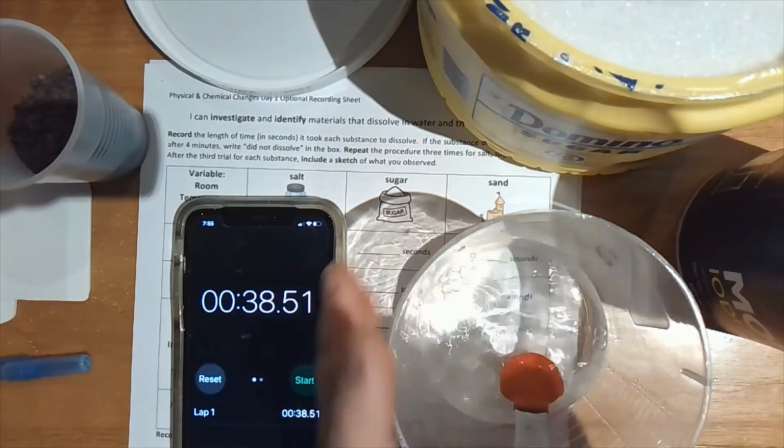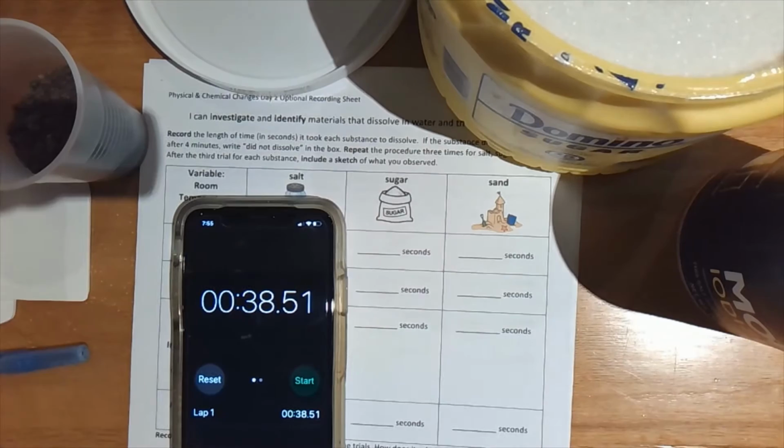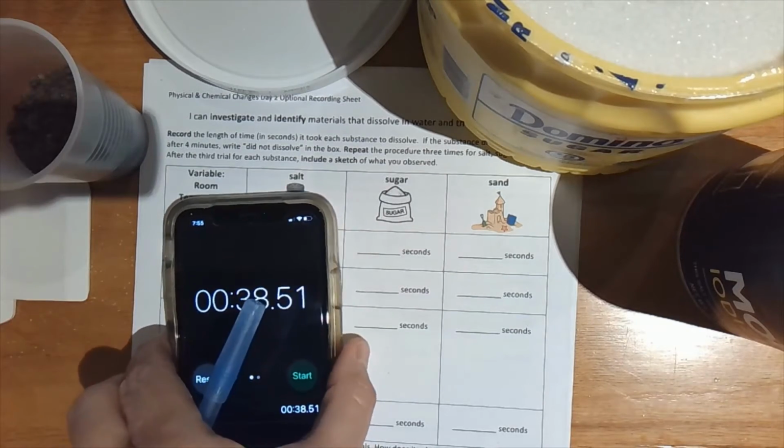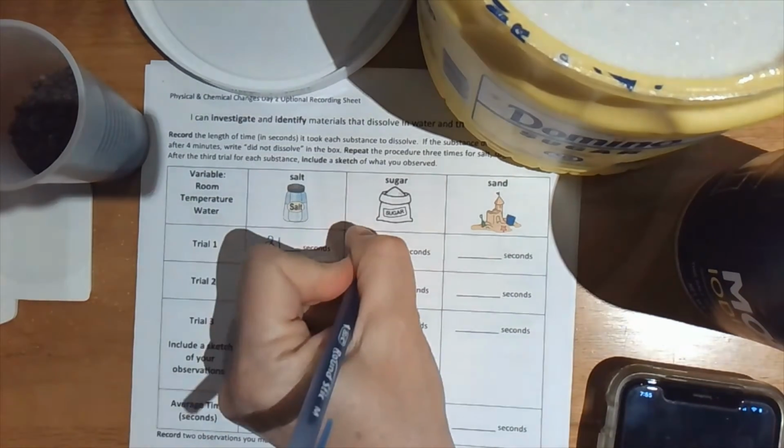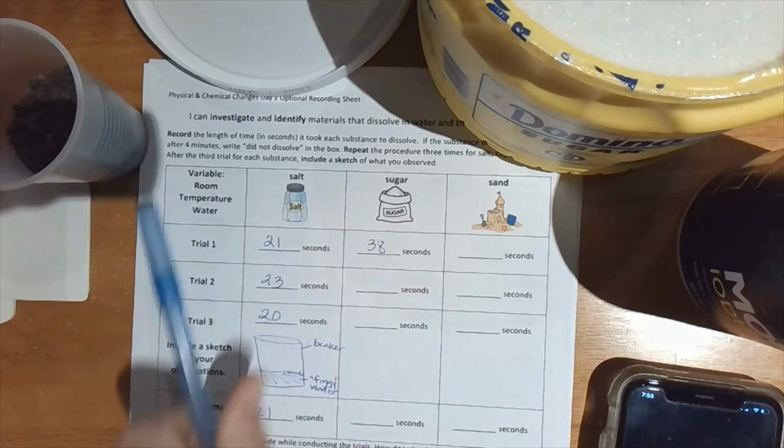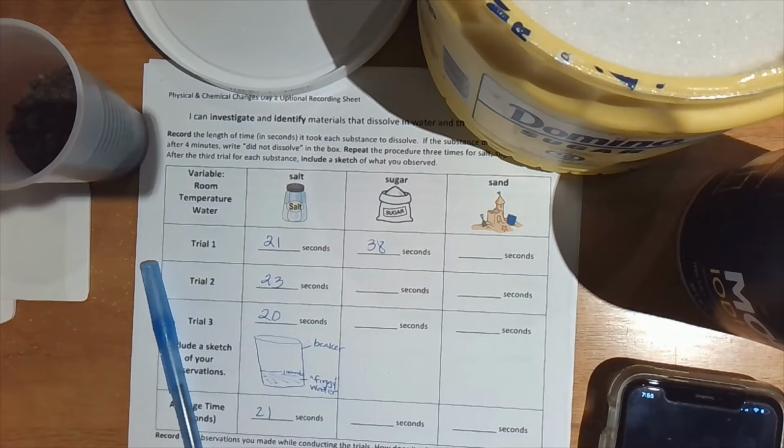Stop. Okay, so I'm going to record 38 seconds here. I'm going to go ahead and do my other 2 trials, do my sketch. I may take Jack for a quick walk before we do the sand, but I will see you back here to do the sand.